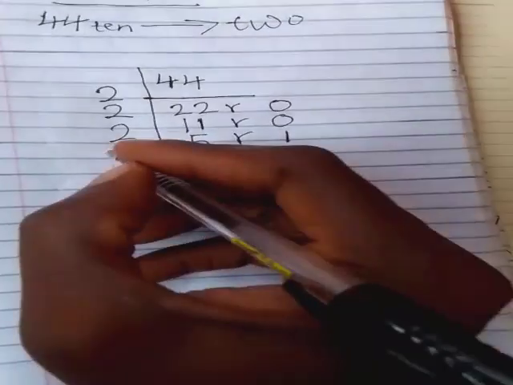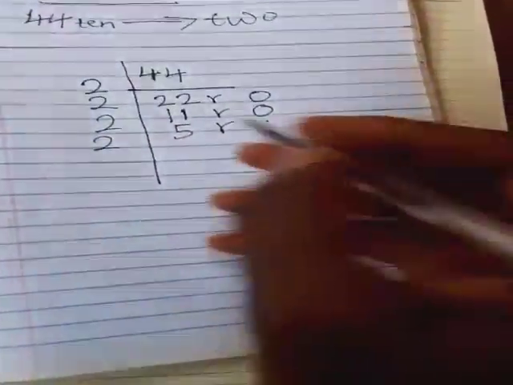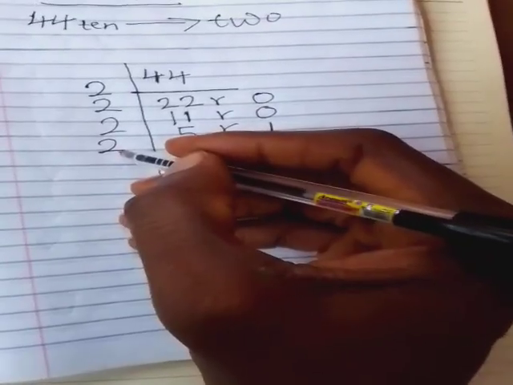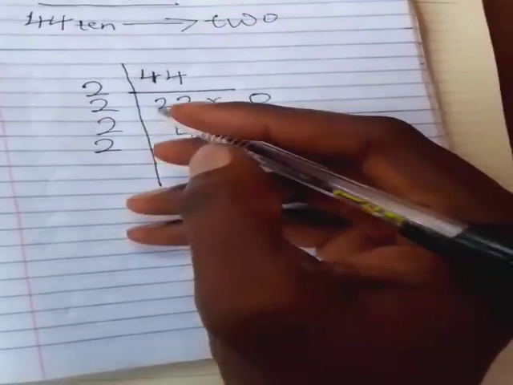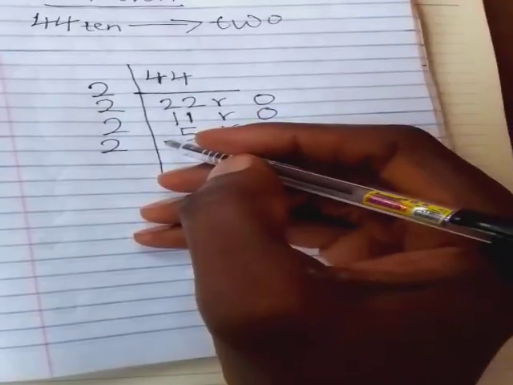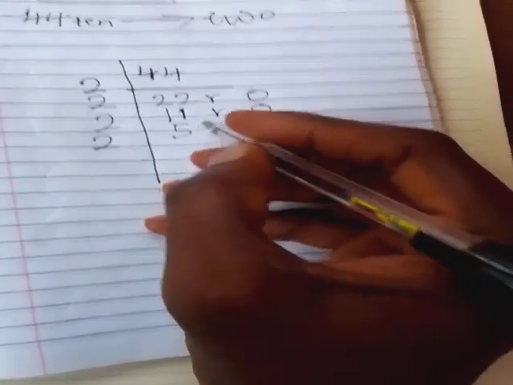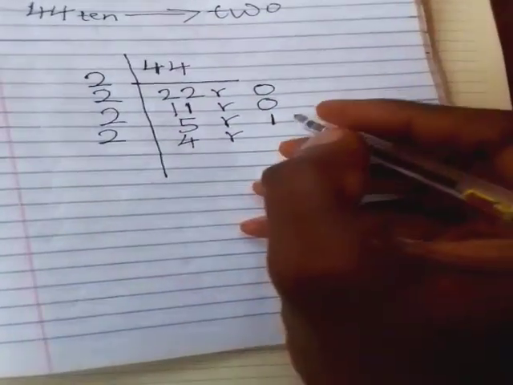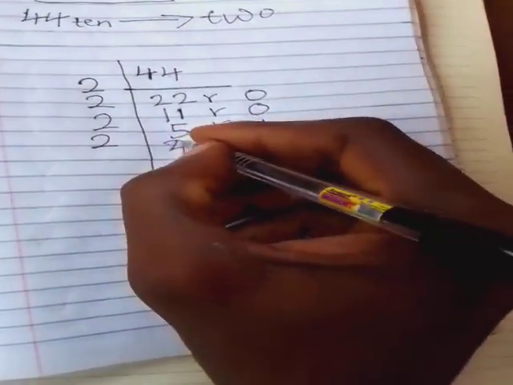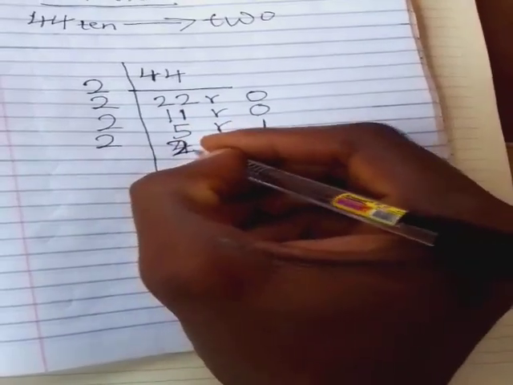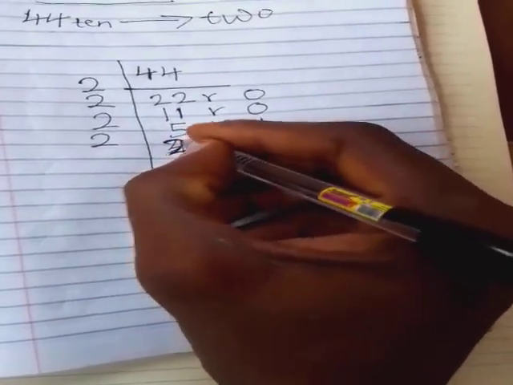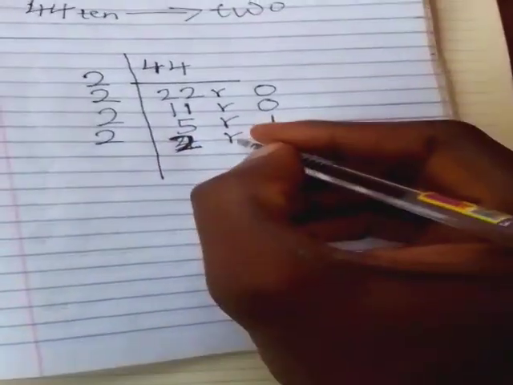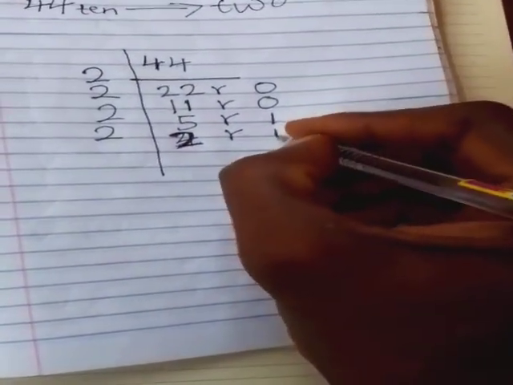We'll still go with 2 because what we are converting to is base 2. So 5 divided by 2 is what? It is 2 because 2 times 2 will give you 4, so what will be left is 1. Sorry, it is 2, not 4. You write 2 here, remainder 1.